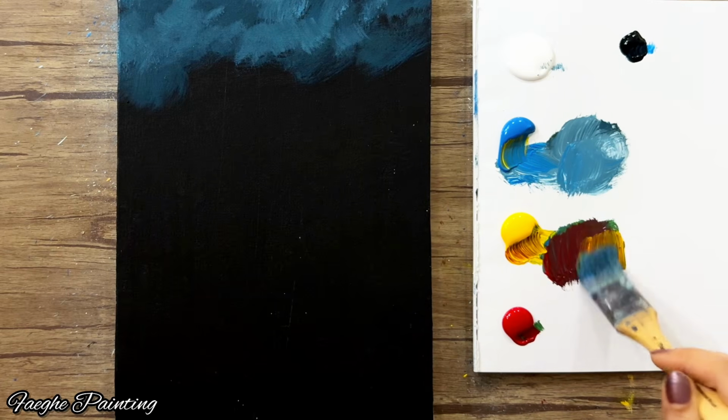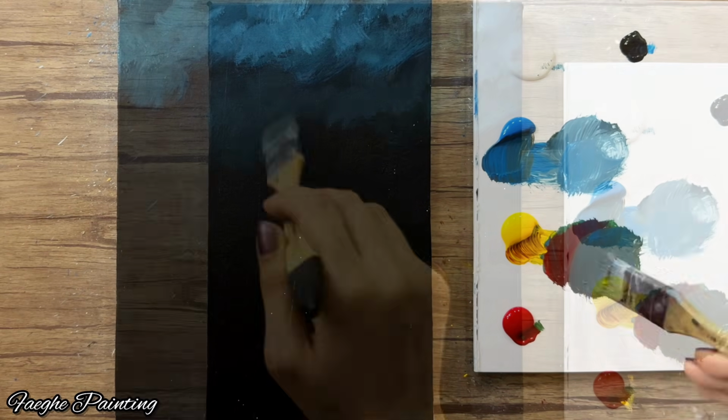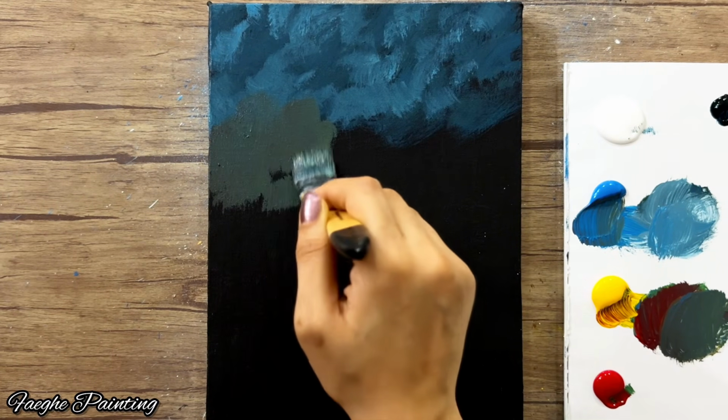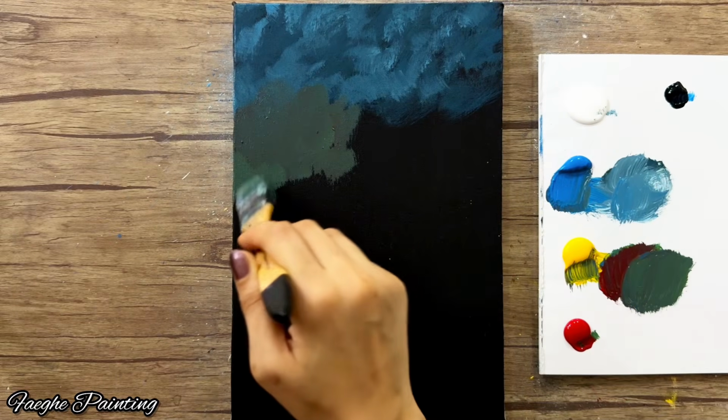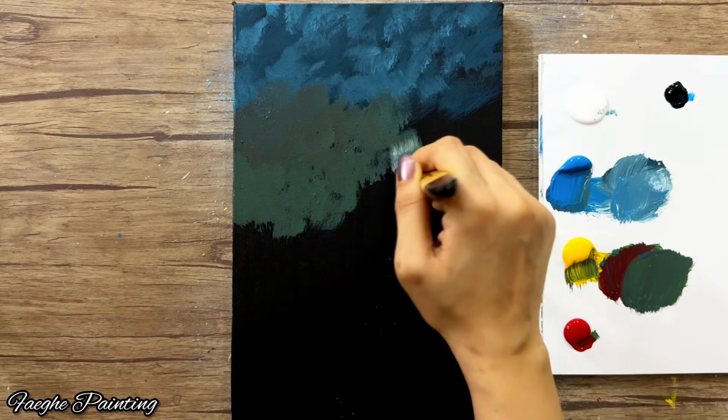Next, I add a little red to my mixture to create a deeper, richer green. With this color, I begin suggesting the distant trees. I keep everything soft and slightly blurred because these trees are far behind our main subject.